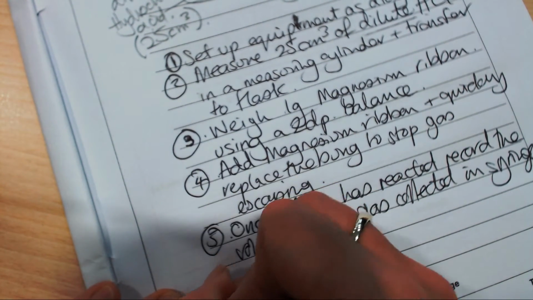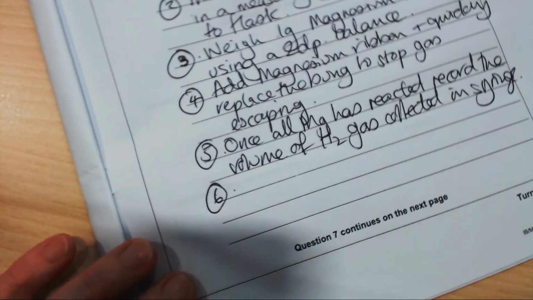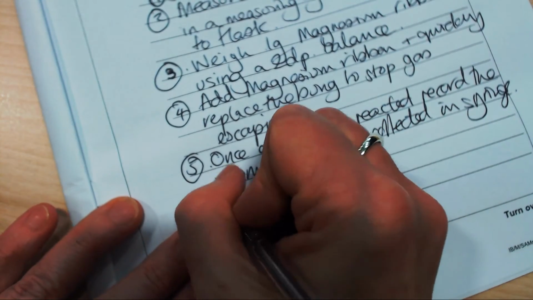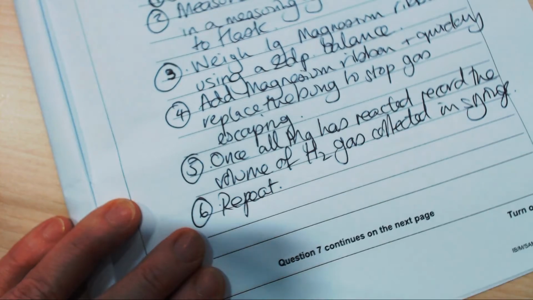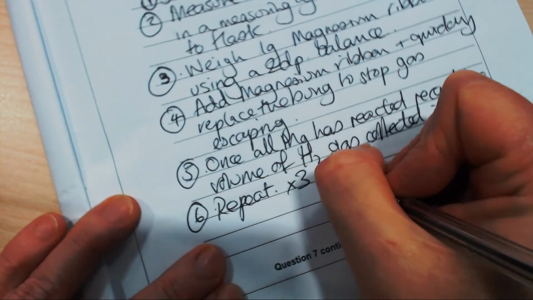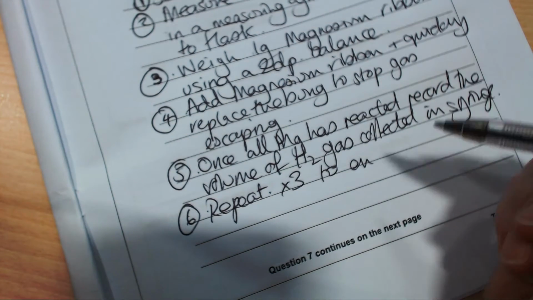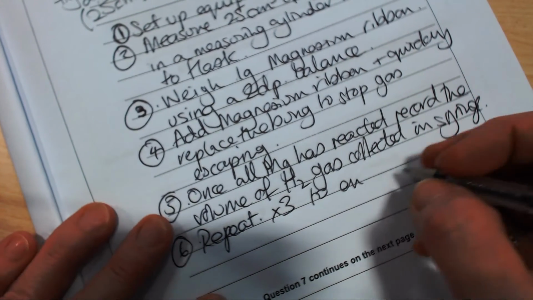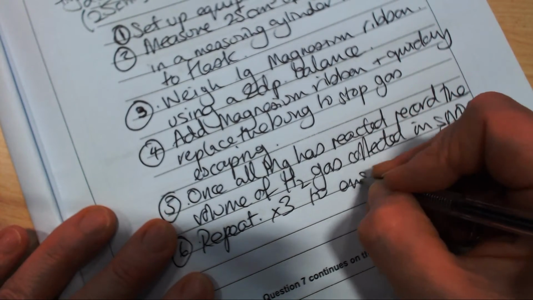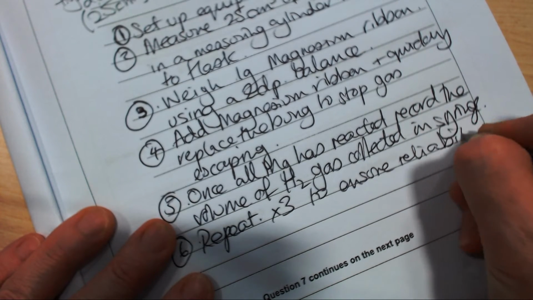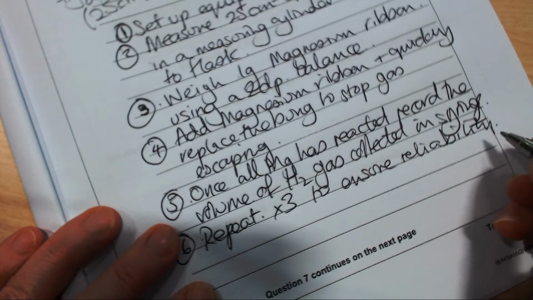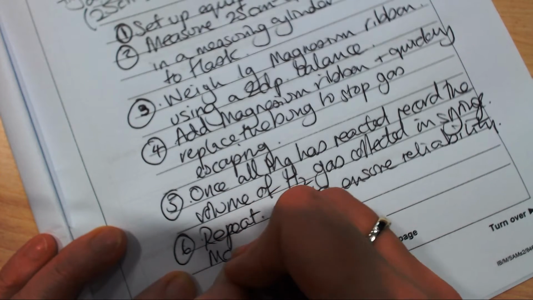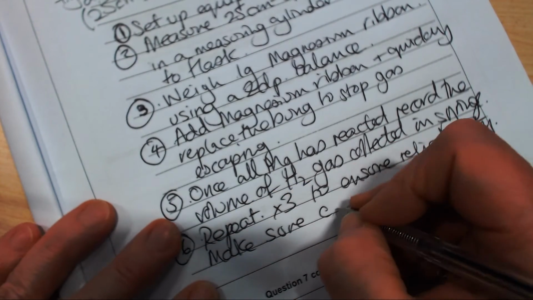Finally, and this is what's probably going to elevate it from a 5-mark answer to a 6-mark answer, is going to be repeat times 3 to ensure results are reproducible, or to assure a fair test, or to ensure reliability. You could add, make sure conditions are identical.